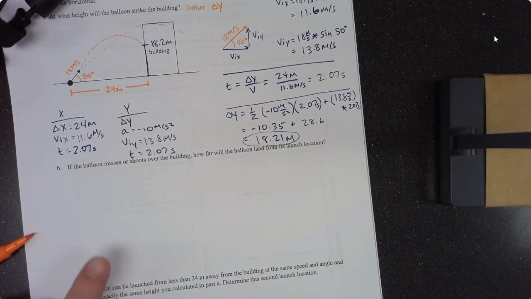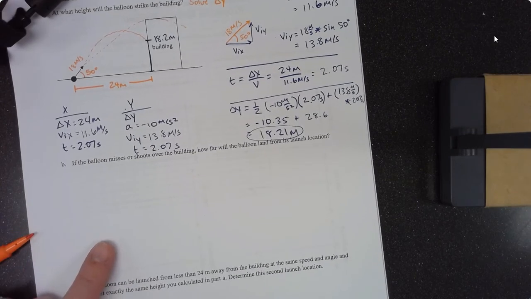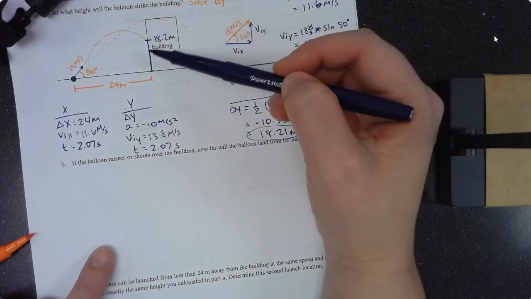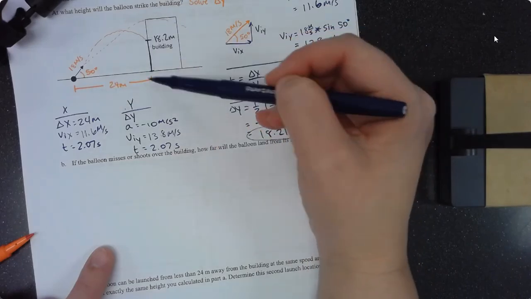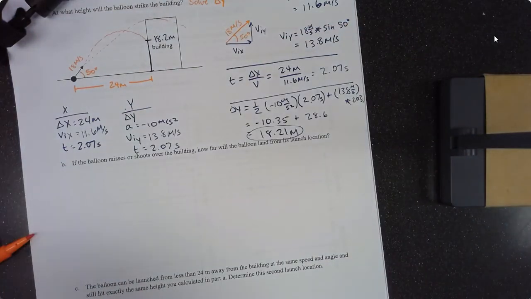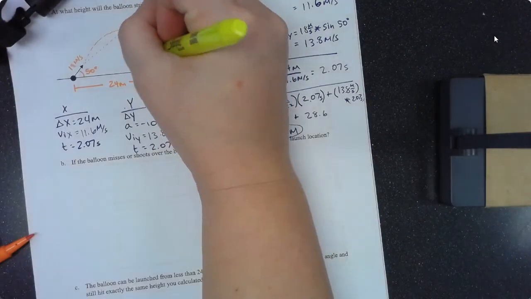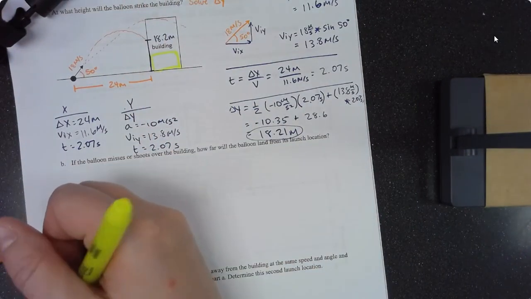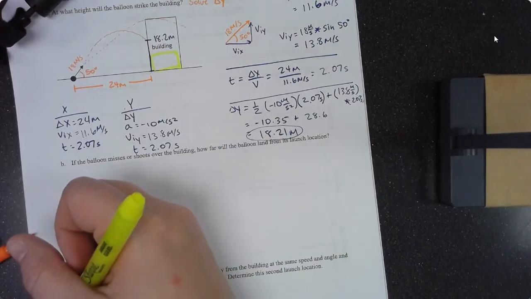For this problem, just imagine that the building isn't there. We're not told how tall the building is, right? We're just told that it's 24 meters away. What if the building isn't that tall? What if instead the building is only this tall? Then it wouldn't hit the side of the building. It's going to go over it.